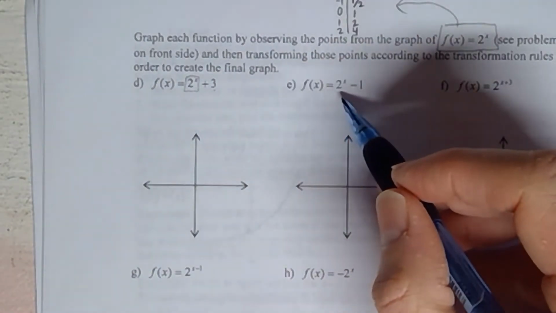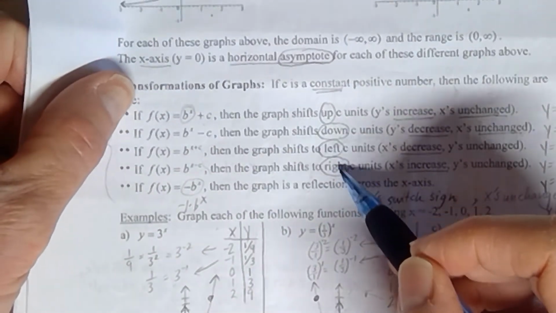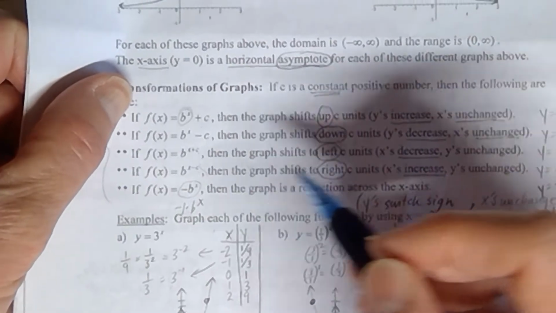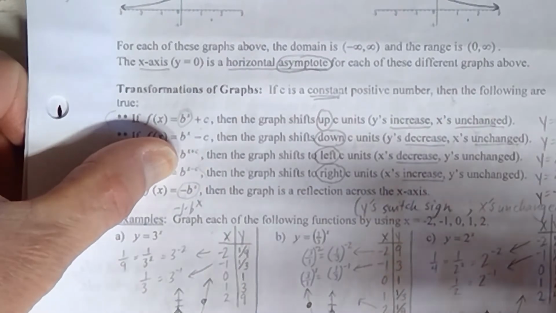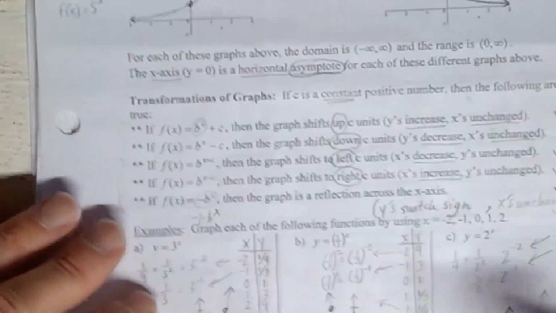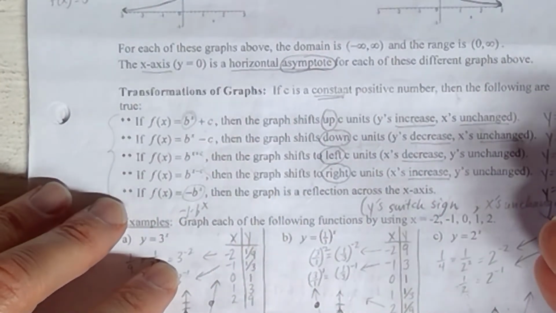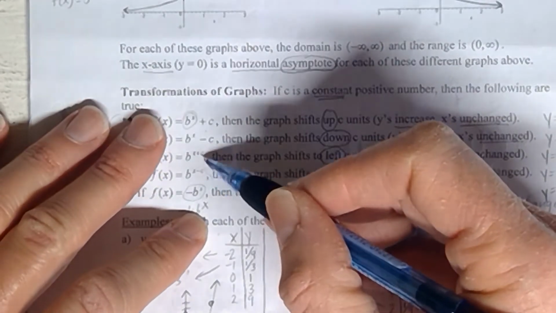When that happens, as it says here in your directions, the graph shifts either to the left or to the right. Believe it or not, it's actually going to shift to the left when it's plus. You would think it would go the other way because we think of going to the right when it's positive, because the x's get bigger when you go to the right, but that's not how it works with the third and fourth one here.